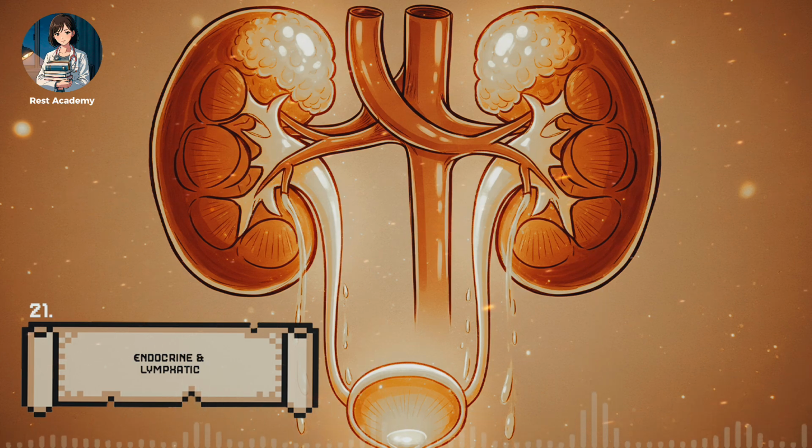Enlargement of a supraclavicular node on the left, Virchow node, can indicate abdominal malignancy, spread via the thoracic duct. Axillary node involvement is key in breast cancer staging. Inguinal nodes enlarge in infections of the lower limb or perineum. Painful, tender nodes often accompany infection. Hard, non-tender nodes raise concern for malignancy.